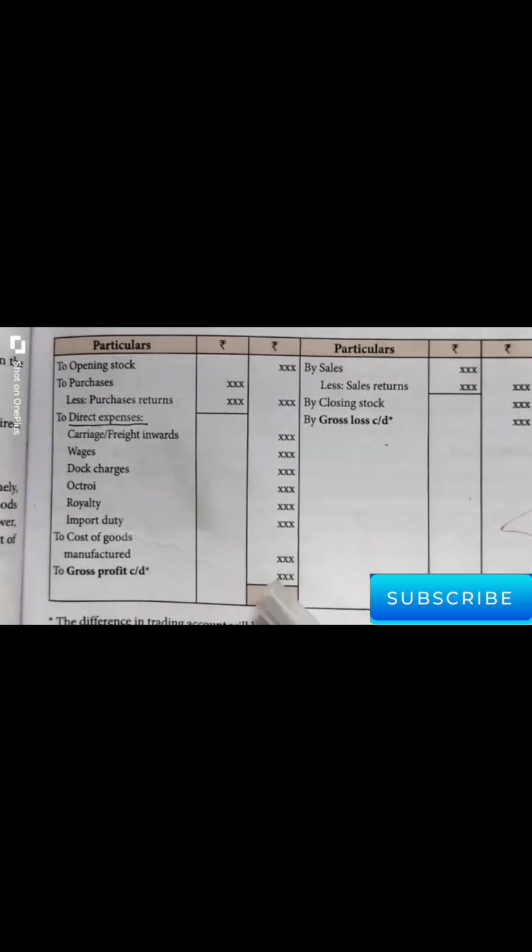The difference between the totals of the two sides of the trading account indicates either gross profit or gross loss. If the total of the credit side is more, the difference represents gross profit. On the other hand, if the total of the debit side is higher, the difference represents gross loss. The gross profit or gross loss is transferred to the profit and loss account. This is the format of the trading account.